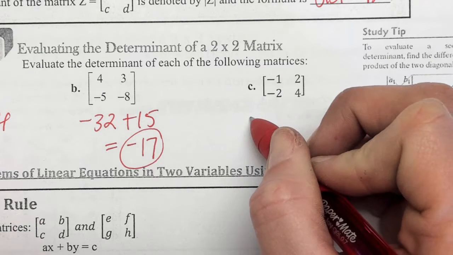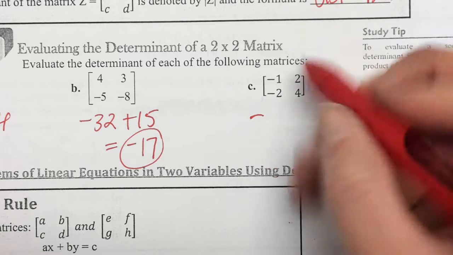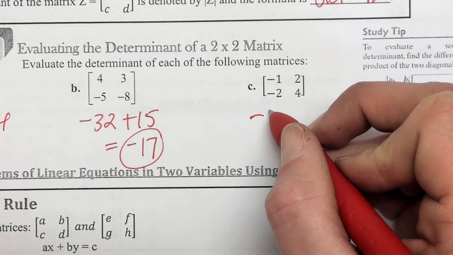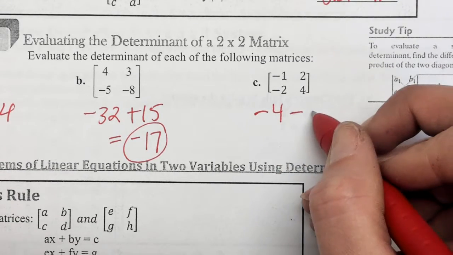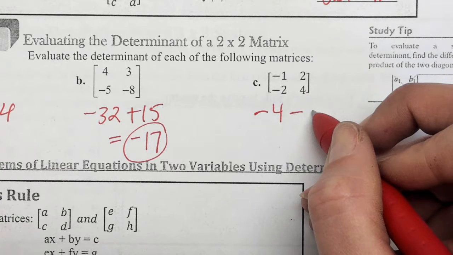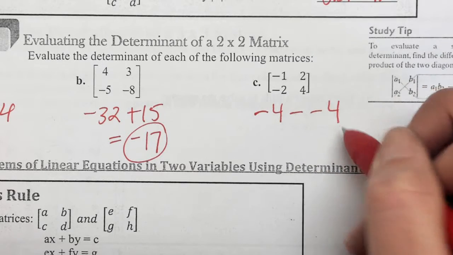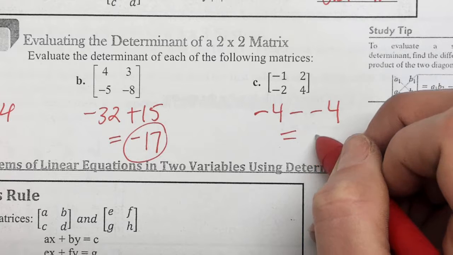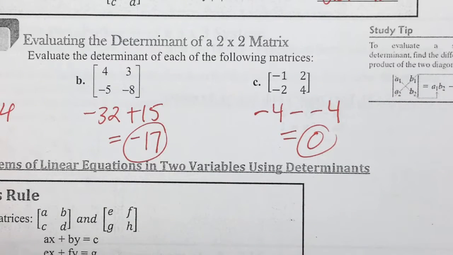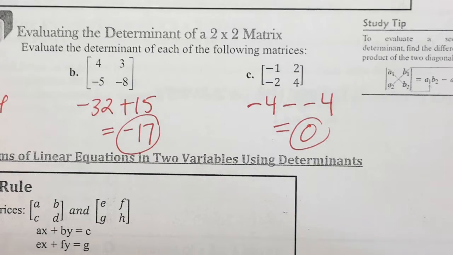Walk me through it. Which is? Minus? Which is? Alright. So it'd be what? 0. Very good. So everybody's good with the determinant of a 2 by 2. We don't need to review any more of those.